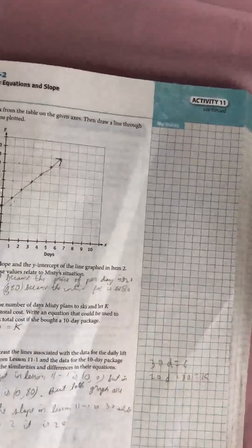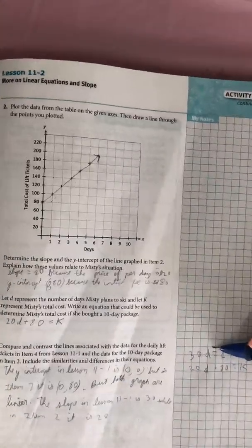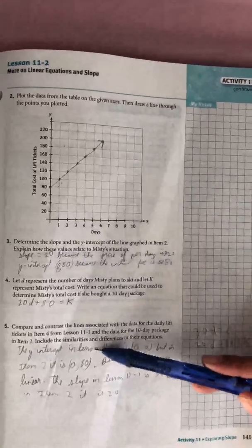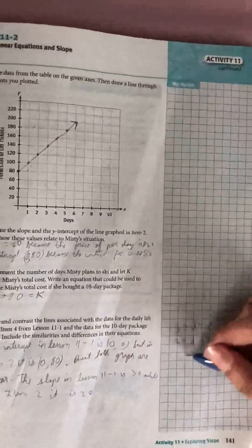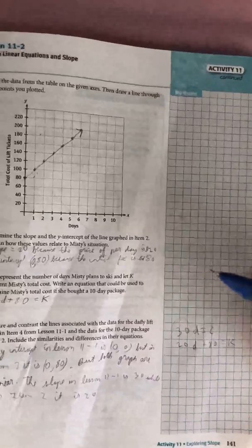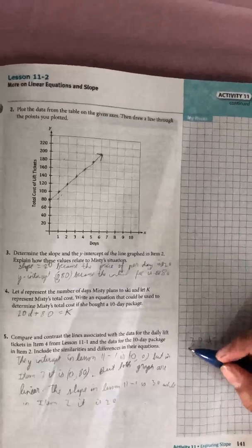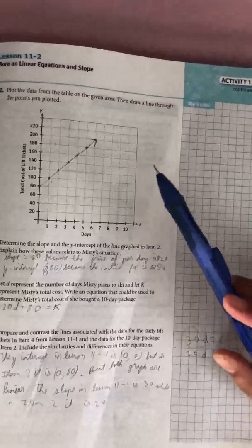So first, in the previous lesson 11-1, we could see the y-intercept of this is (0, 0), but over here it is (0, 80). So that would be one of our differences, and our similarity would be that both graphs are linear, because they have a constant slope. And another difference would be that the slope of the previous lesson's equation is 30, while item 2's is actually 20. So that would be another difference. So let's move on to the next page.